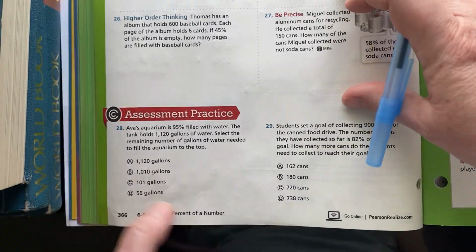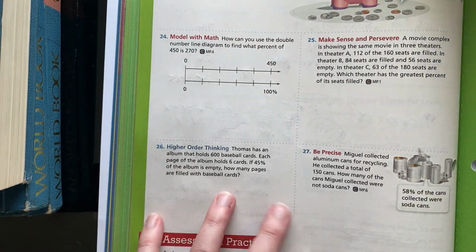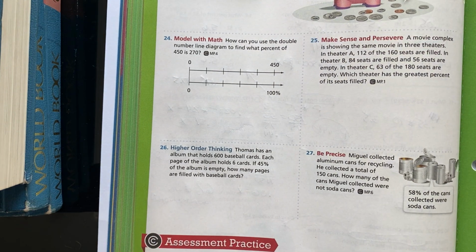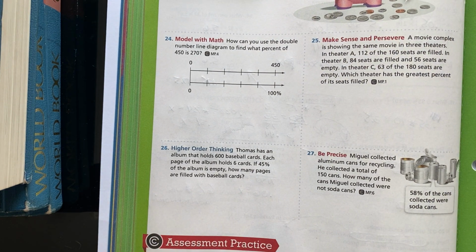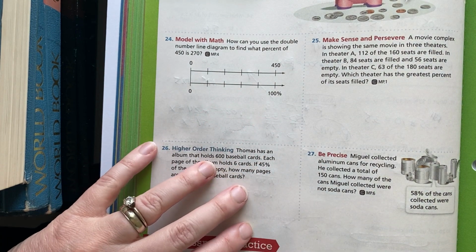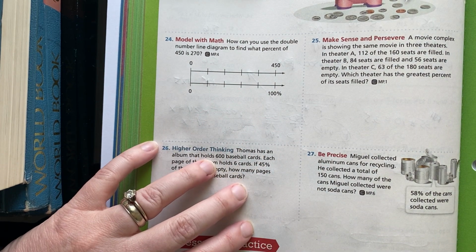Home stretch, guys. I am using my Post-it notes here to hold this down because it's a beautiful day and it's windy. Next. The bank contains pennies, dimes, nickels, and quarters. There are 4 more nickels than pennies. How much money does the bank contain?